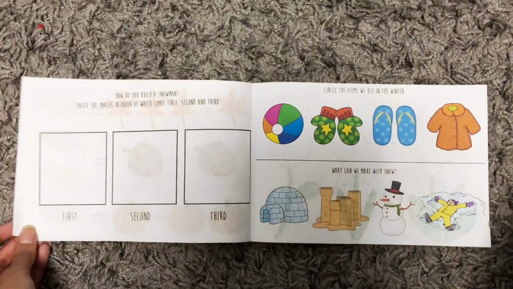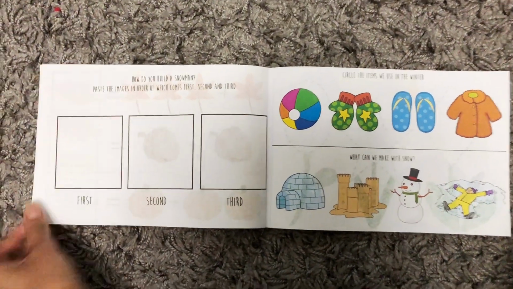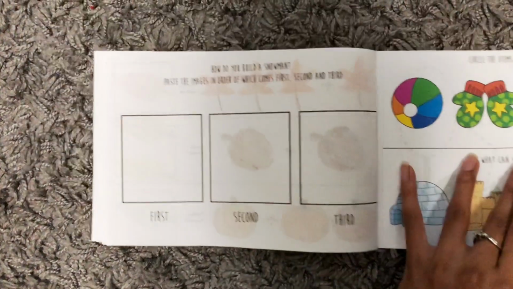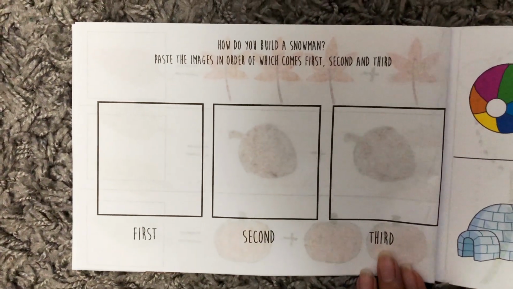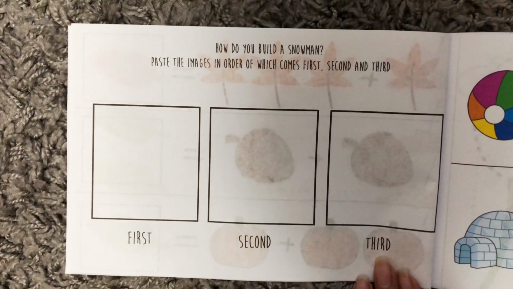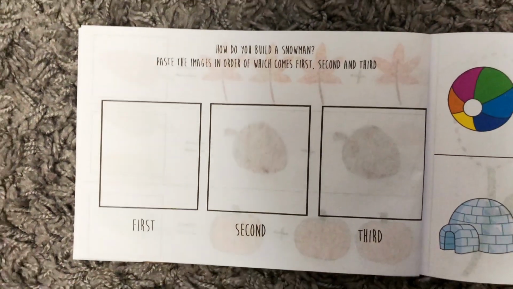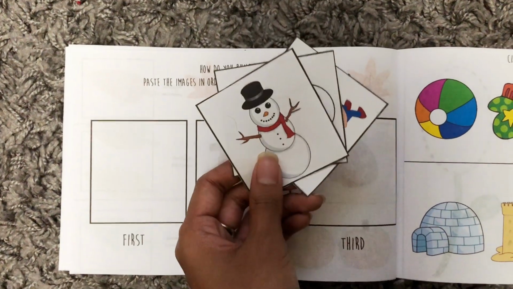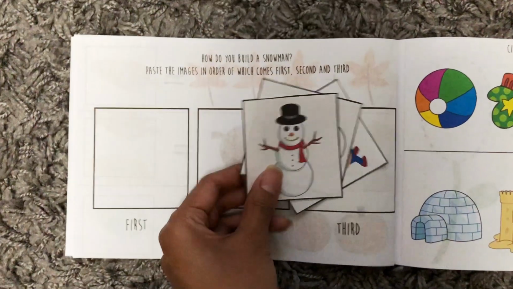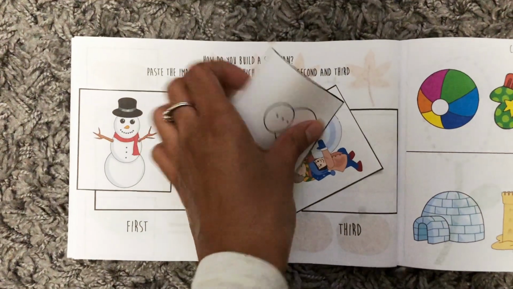So here is the winter activity. On this side, it says, how do you build a snowman? Paste the images in order of which comes first, second, and third. So you'll have these cutouts here. And then you'll just have to find the order of how you build a snowman.